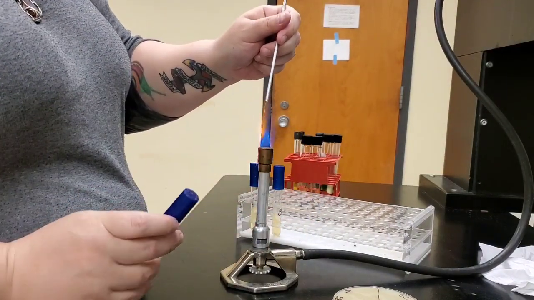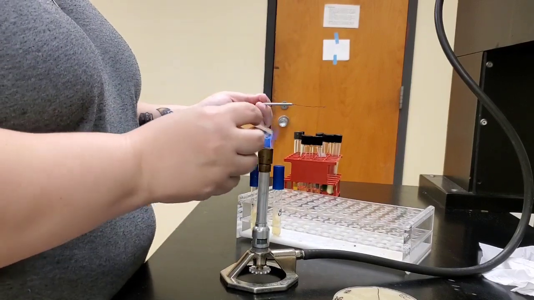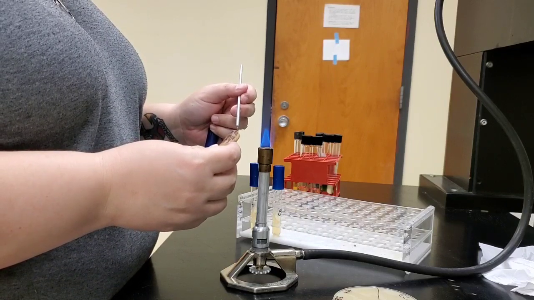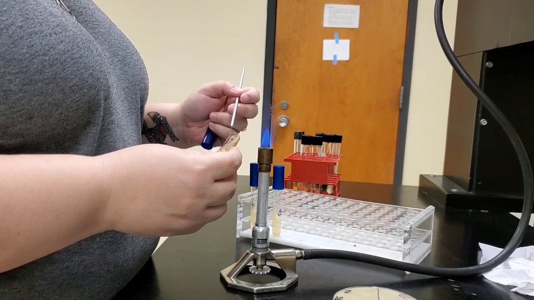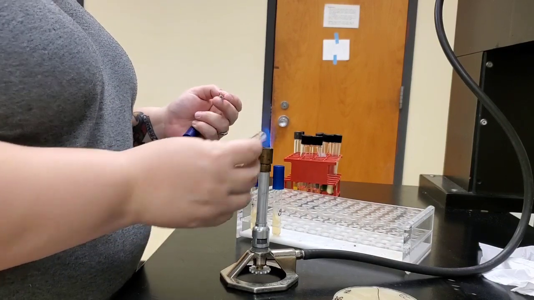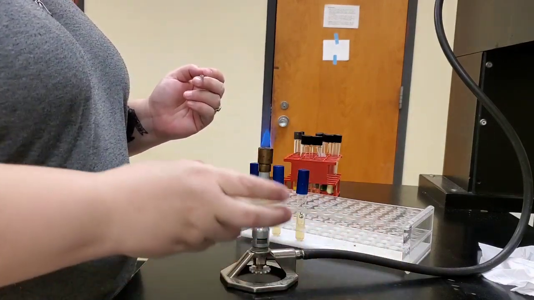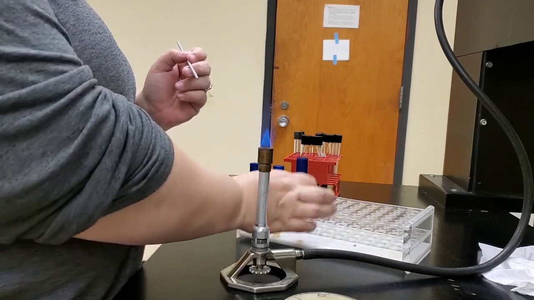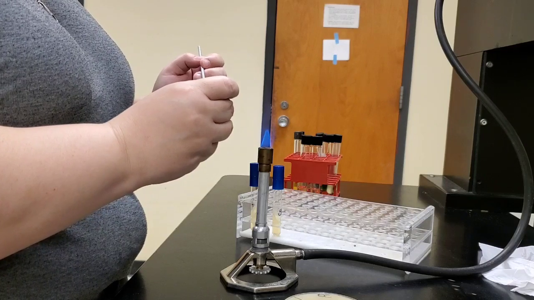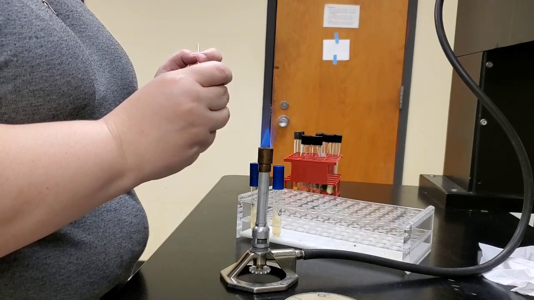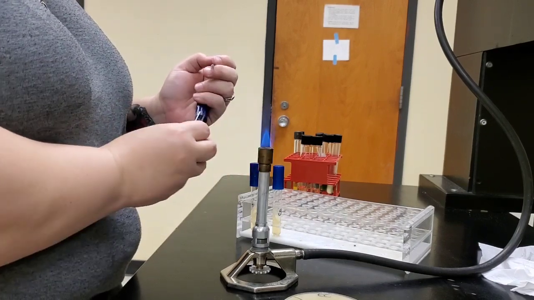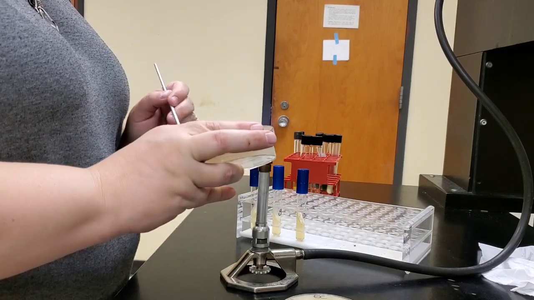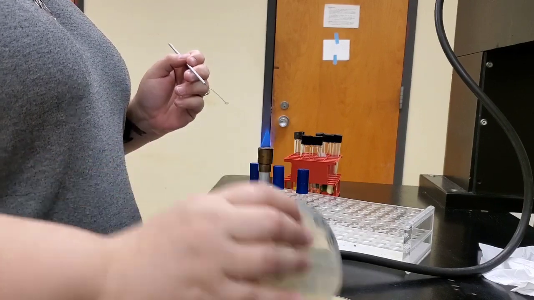And we'll do that for our third organism, Escherichia. Milk plate is complete. Starch plate is complete.